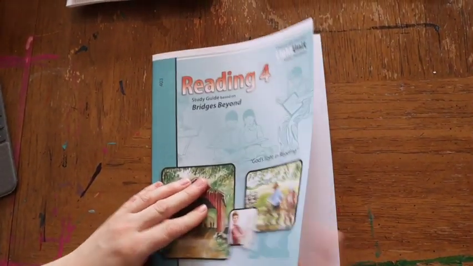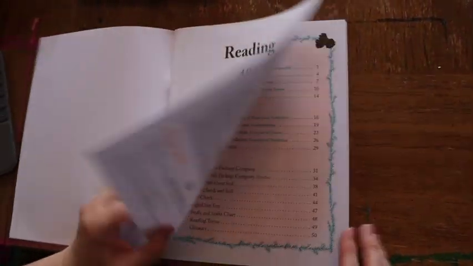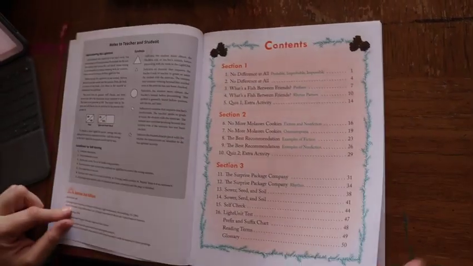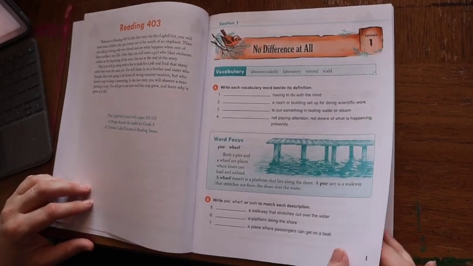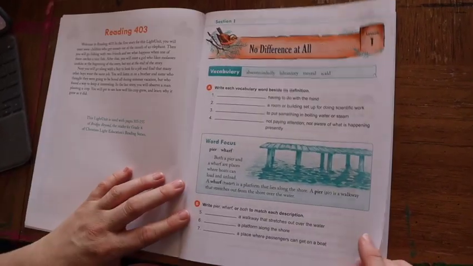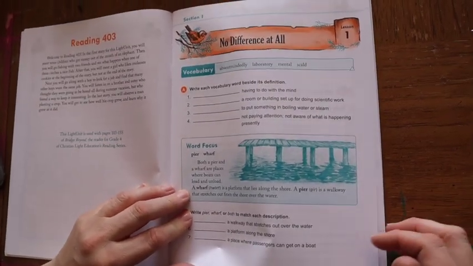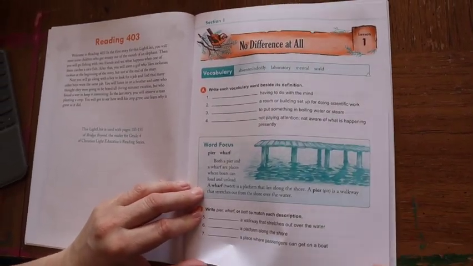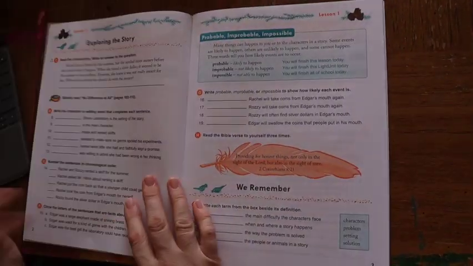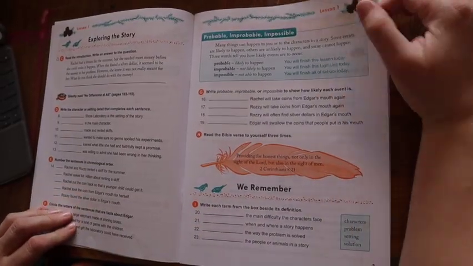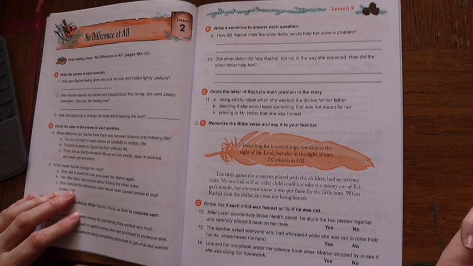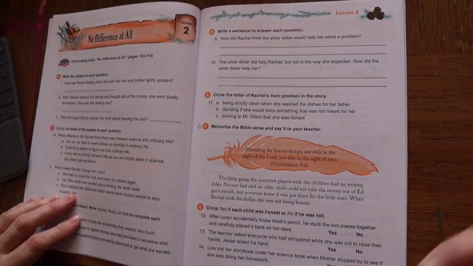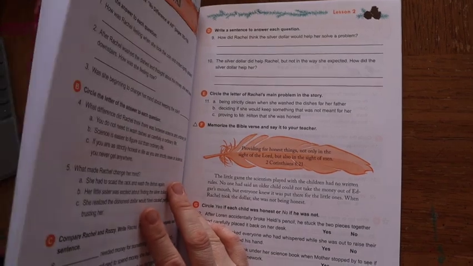And then 403, you have the main idea of a paragraph, prefixes, more rhymes, poetry, probable, improbable, impossible, stating how a title fits into a story, examples of fiction, identifying a story character's traits, examples of nonfiction, and evaluating character actions.